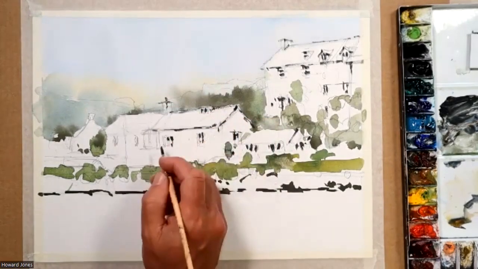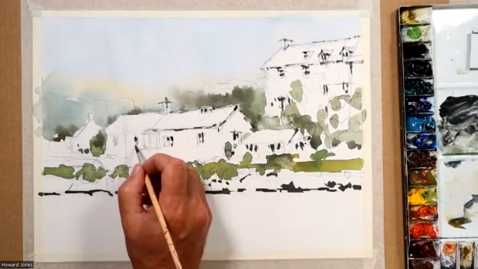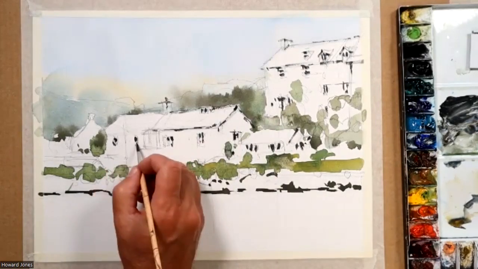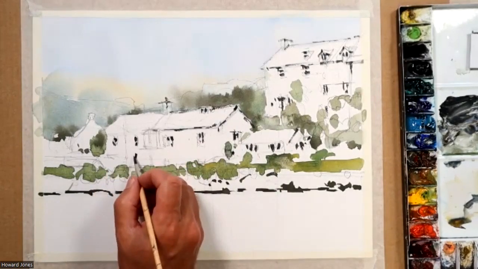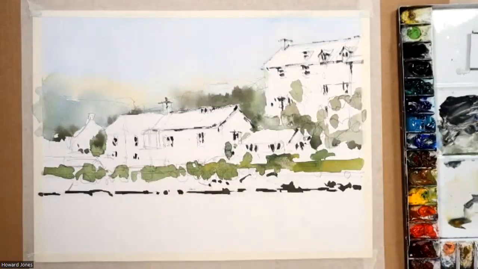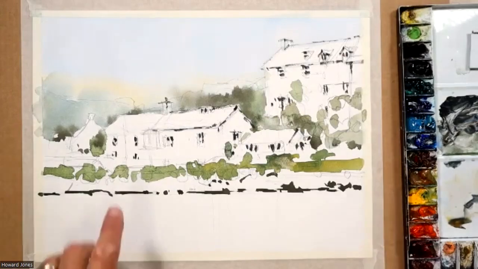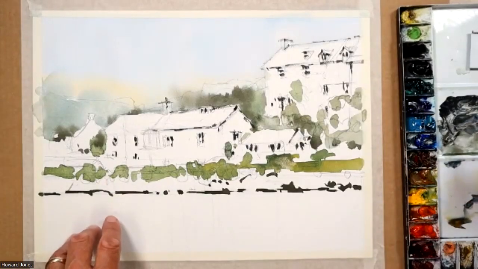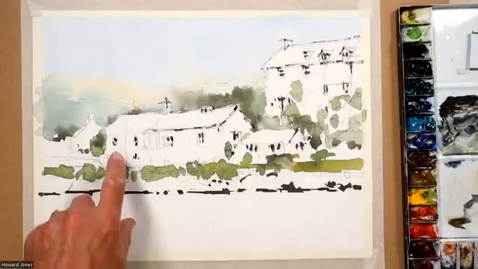Chimney. Just moving up down the street here, so relatively speaking the windows will get smaller, but relatively speaking for the house itself they're quite big still.